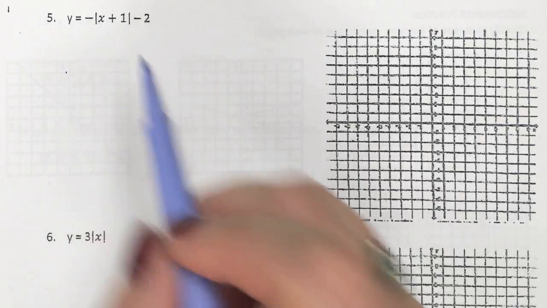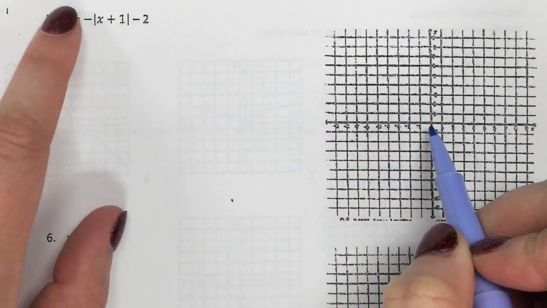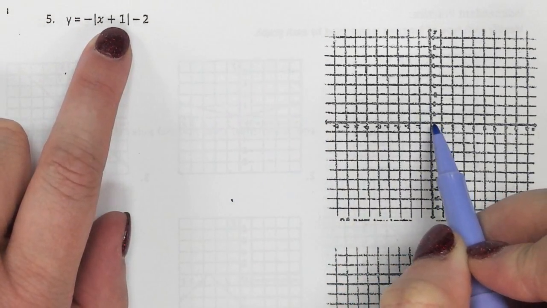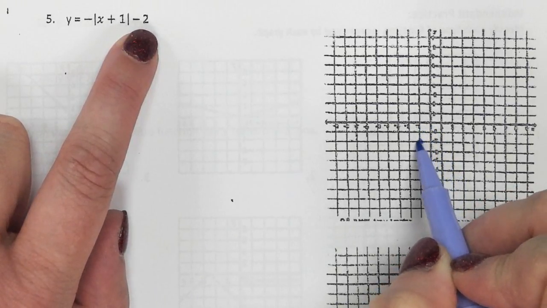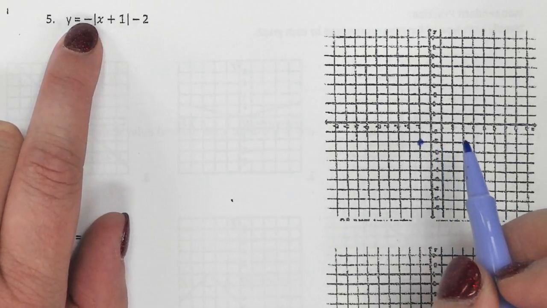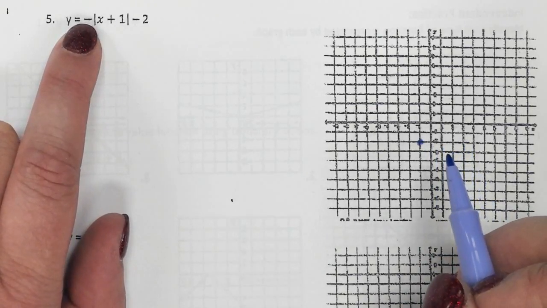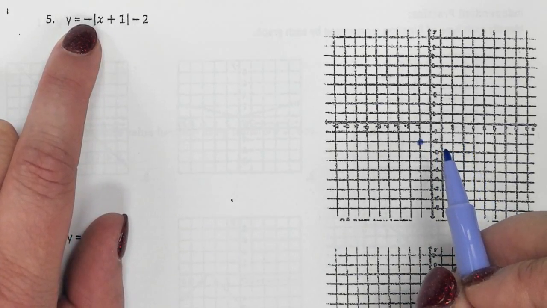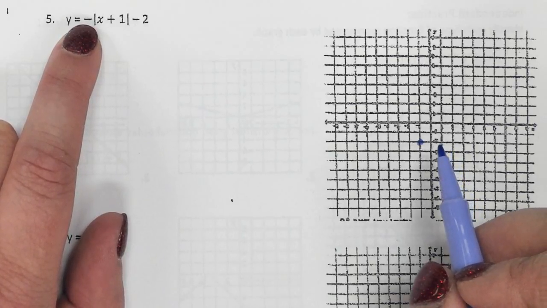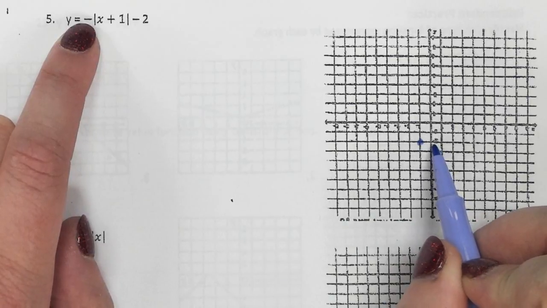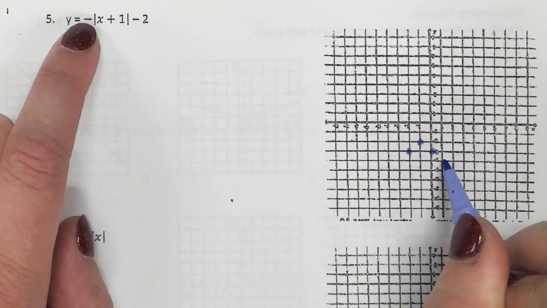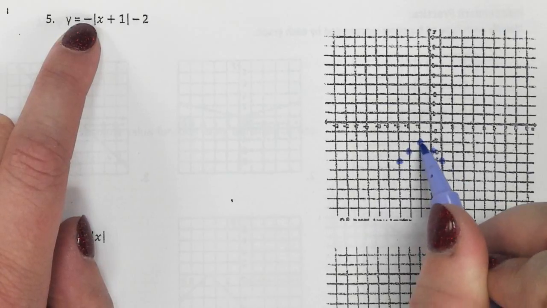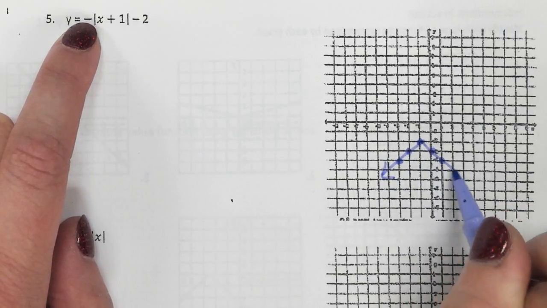All right, number 5. So we're going to go to the origin, right? And what's this guy tell me we're going to do? You can go left 1 and down 2. Is there any number that's dilating? Is there anything pulling it up more or pulling it out more? Any number? No. But what's the negative do? So instead of going out 1 and up 1, I'm going to go out 1 and down 1. There you go. And then out 2 and down 2. That's good enough. So see how it's flipped upside down?